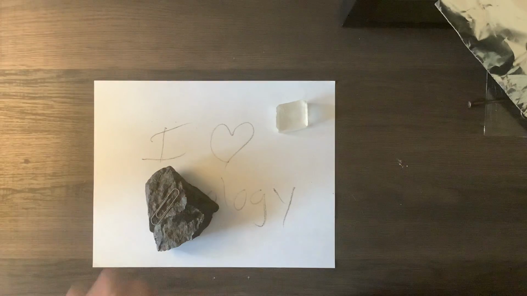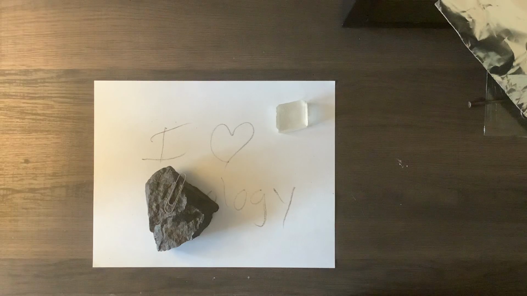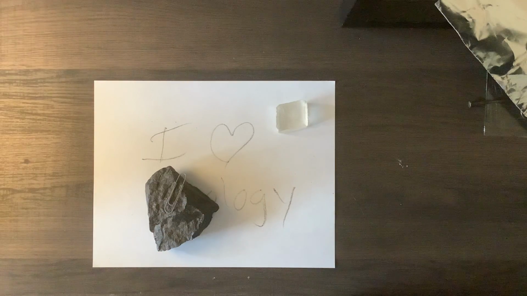So when you have a lot of iron in something and it becomes permanently magnetized, you can get that kind of phenomenon. That's pretty neat. Magnetite is one of the few minerals that shows magnetic properties, and you'll find that is true whenever there's a lot of iron in a mineral.